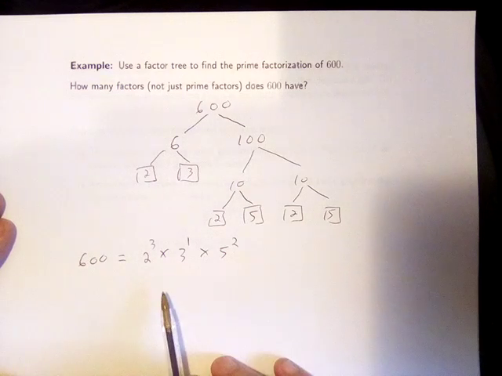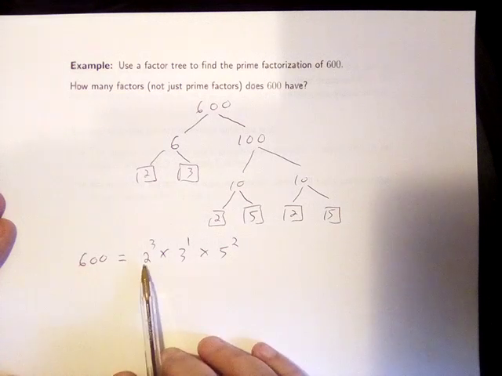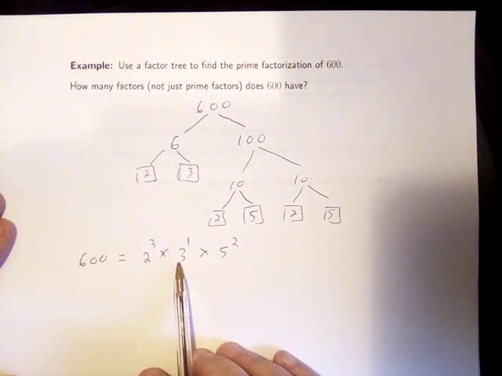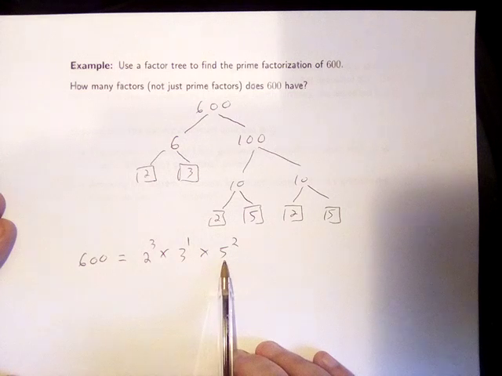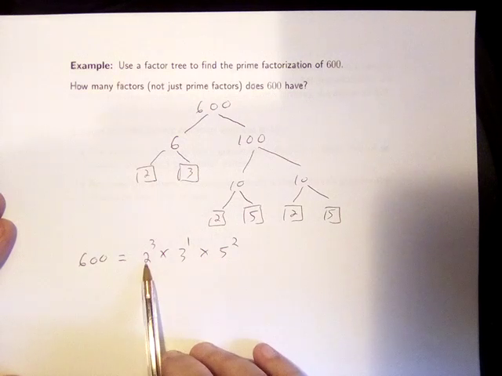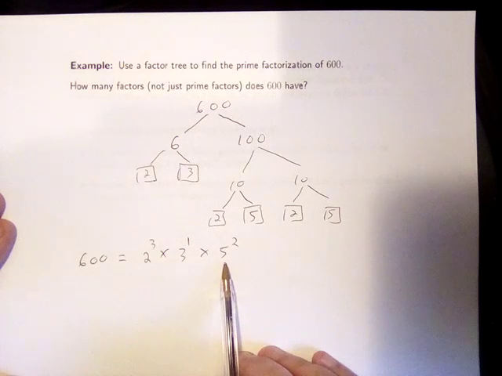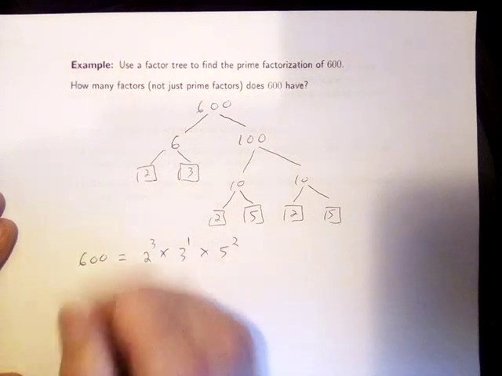And one thing that we know is any factor of 600 must be made only out of 2's and or 3's and or 5's. We can have up to 3 2's in any factor of 600. We can have up to 1 3 in any factor of 600. And we can have up to 2 5's in any factor of 600.